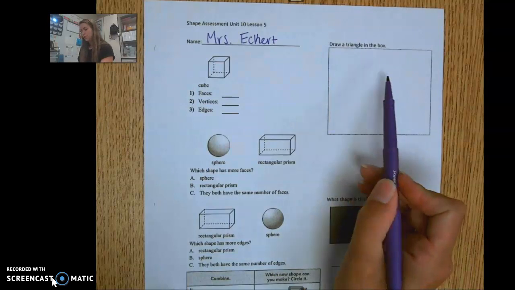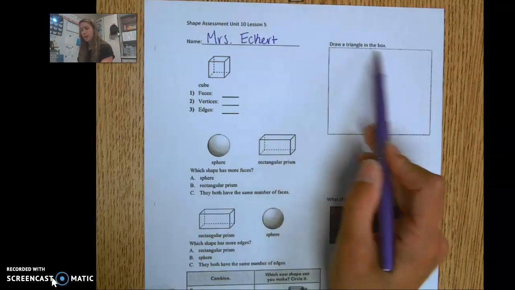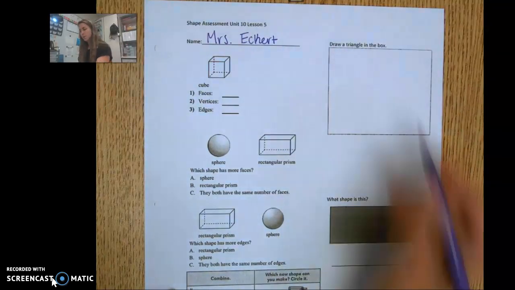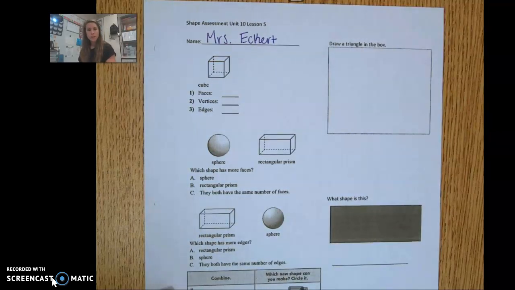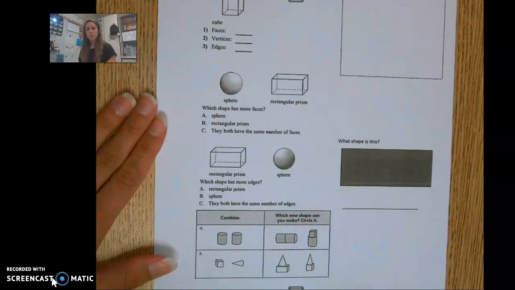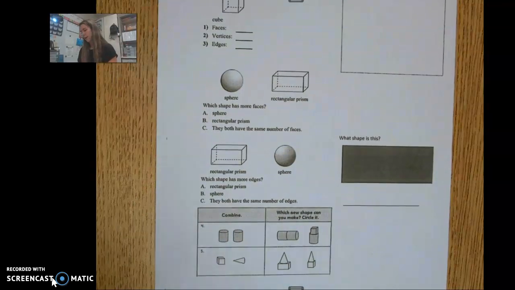Over here, you're just simply drawing a triangle in the box. So in this box, you will draw a triangle. Make sure you pause the video as you draw that.